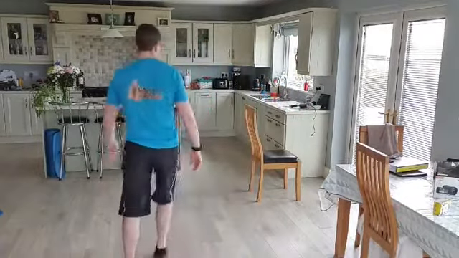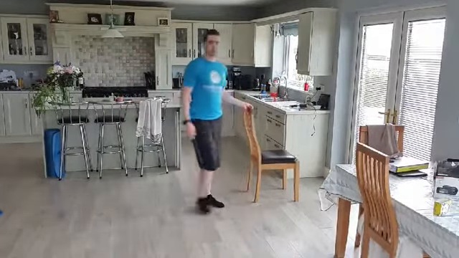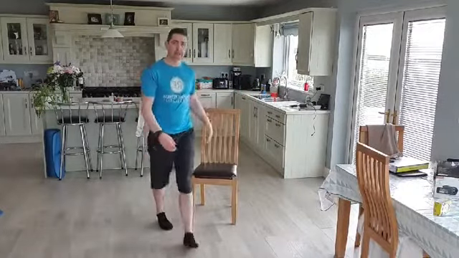You need to work on that ankle mobility when you're doing it. So that's us worked out through the ankles. I'm going to use the chair for another one, and we're going to do a 90-90 stretch.